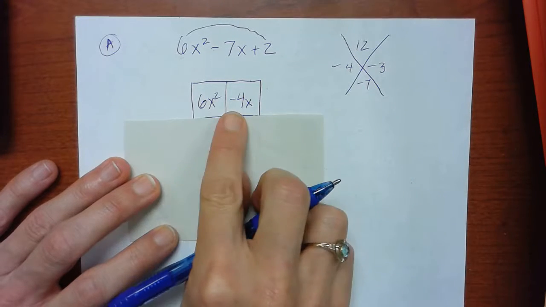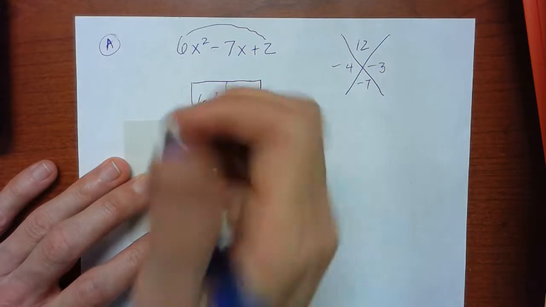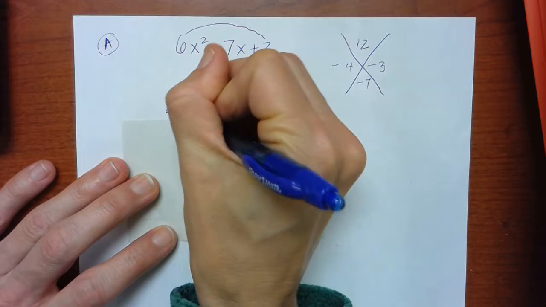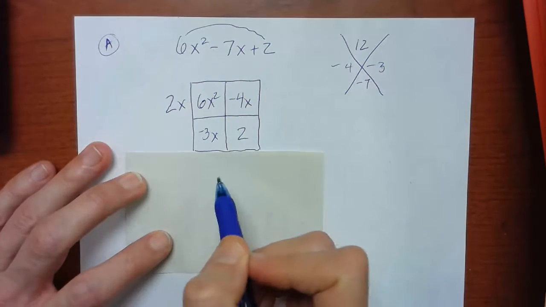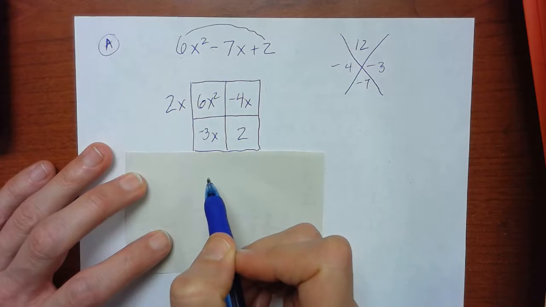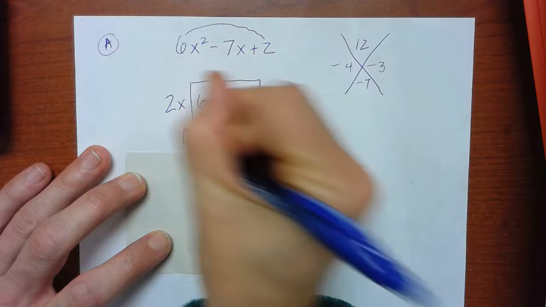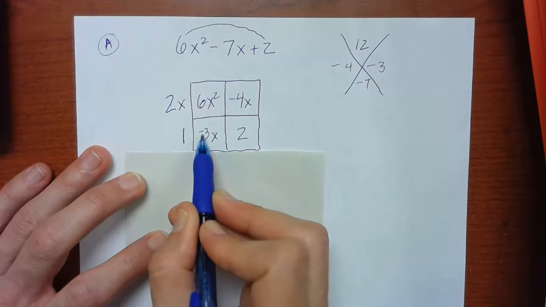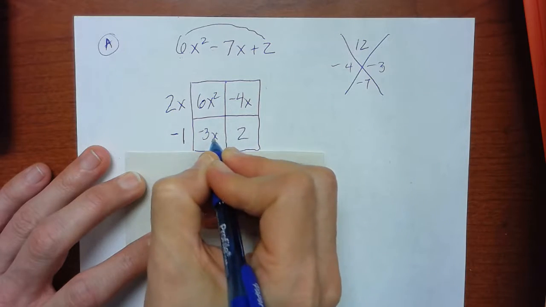So I look at 6x squared and negative 4x. For the number part, they both have a 2 in common, and for the variable, they both have an x. And then I look at this row, 3x and 2. Well, they don't really seem to have any number in common, but I have to put something, so I put a 1. Now, because this box is negative, the one that's right next to it, I make it negative 1. It's all about the box that's right next to it.